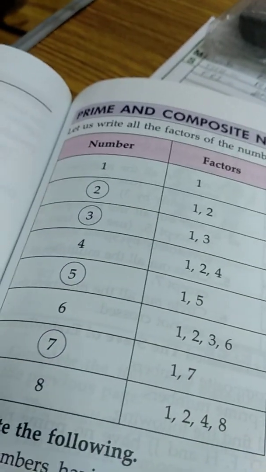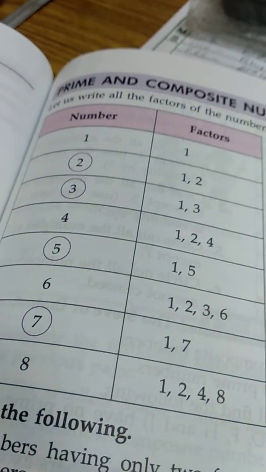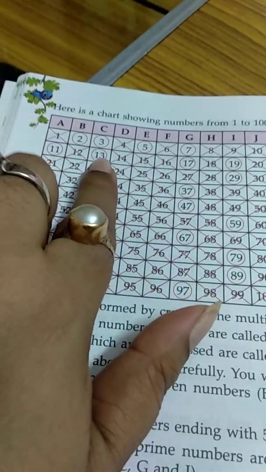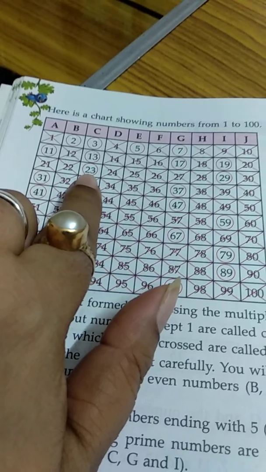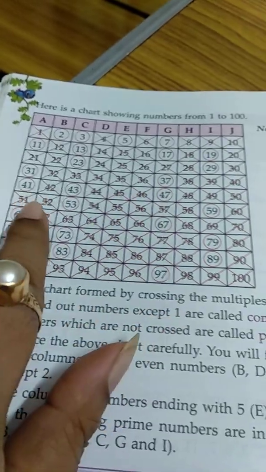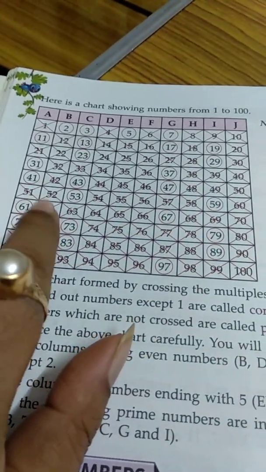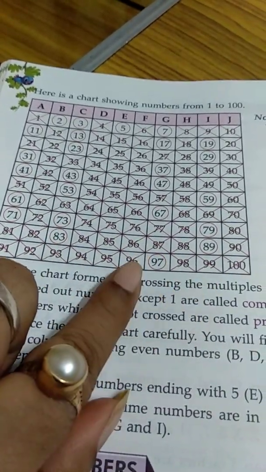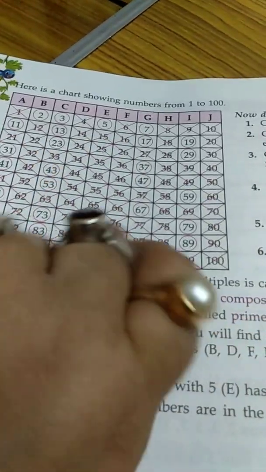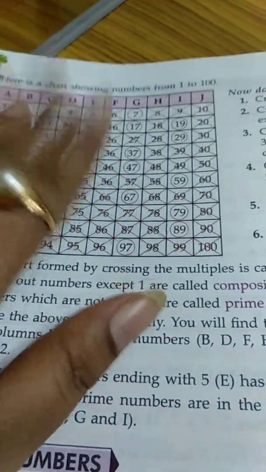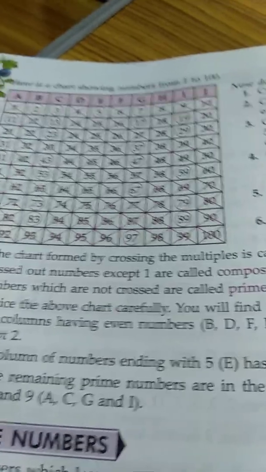Okay, now let's see what the prime numbers are. You have to learn it. Up till 100, the prime numbers are 2, 3, 5, 7, 11, 13, 17, 19, 23, 29, 31, 37, 41, 43, 47, 53, 59, 61, 67, 71, 73, 79, 83, 89, 97. So these are the prime numbers. You have to learn it. If you don't learn it, you will not be able to do the sums further. Okay? So today this much.